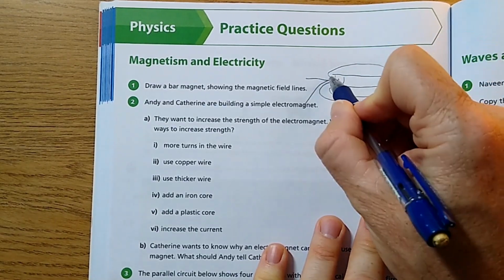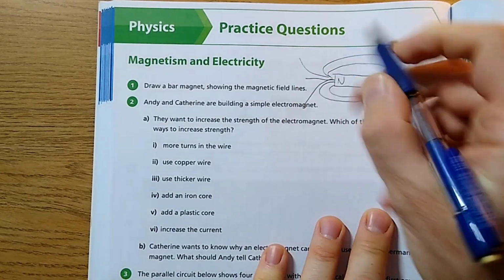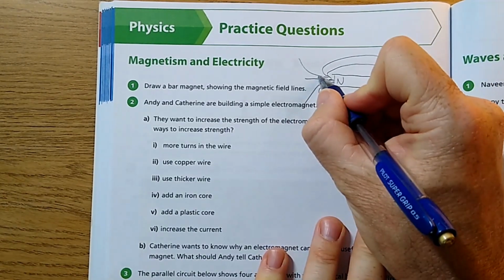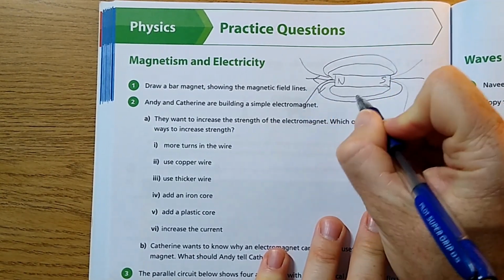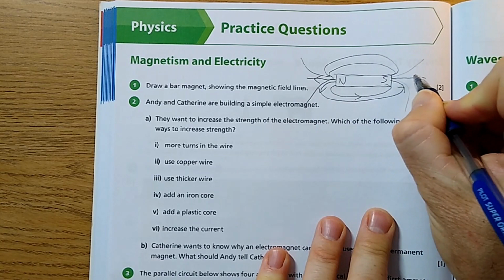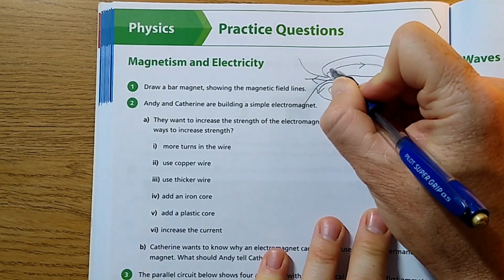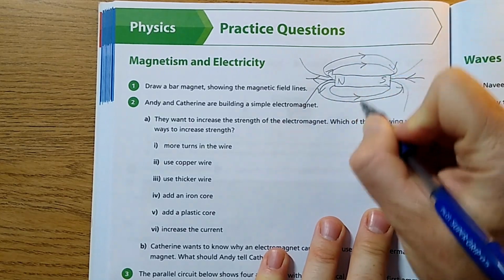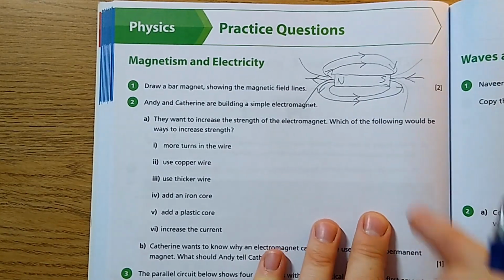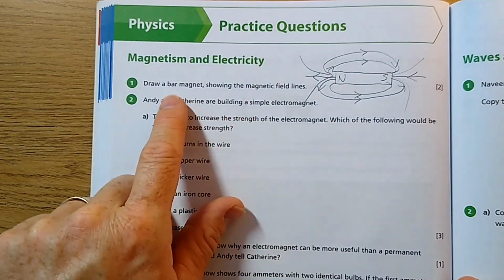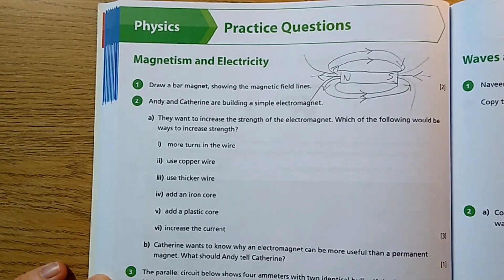So there's our top burger bun. And the magnetic field lines should come out of the north and go into the south. That's the way they should go. So that is a bar magnet with magnetic field lines.